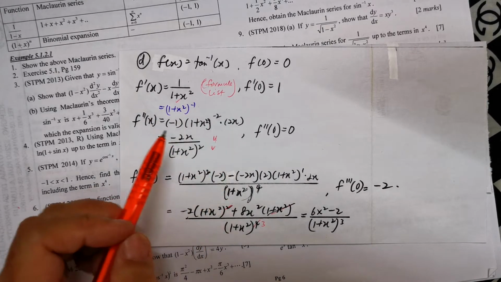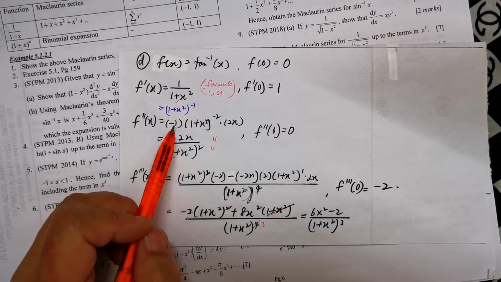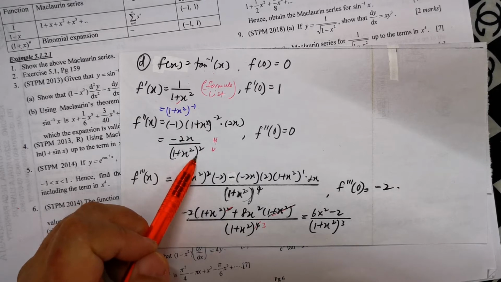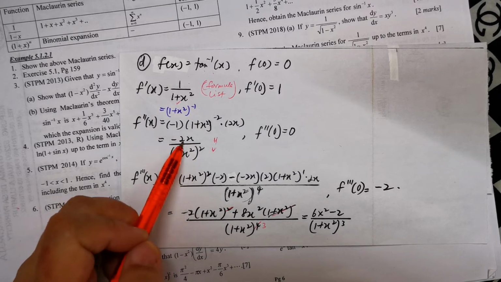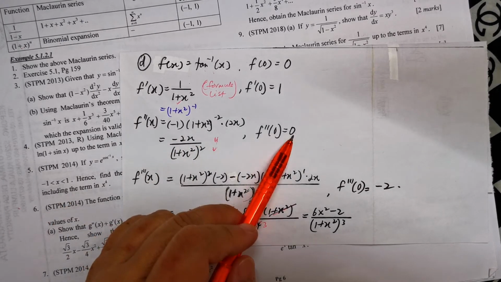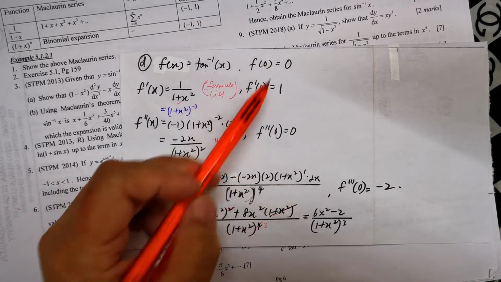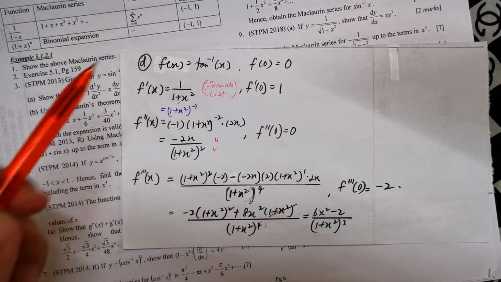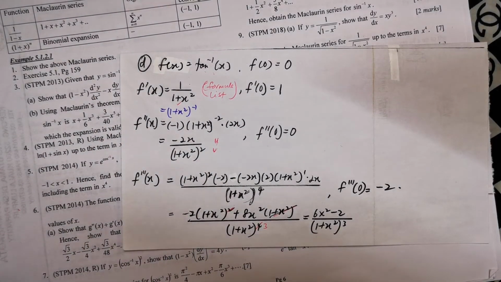So we rearrange in a proper way. It's minus 2x over (1 plus x squared) squared. Then sub 0 in. When you sub 0, you know that it is 0. So again, you see, the first term, the third one, disappeared already. So so far you only have one term, which means that we have to do more.